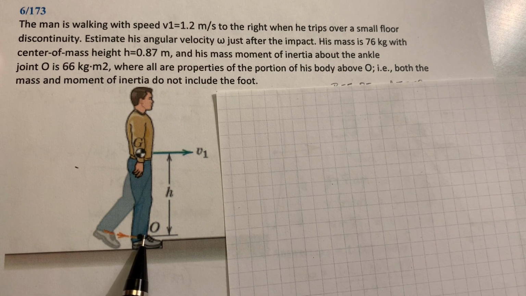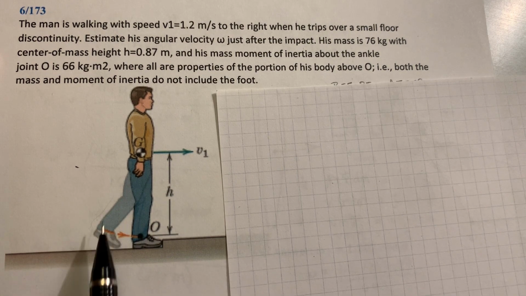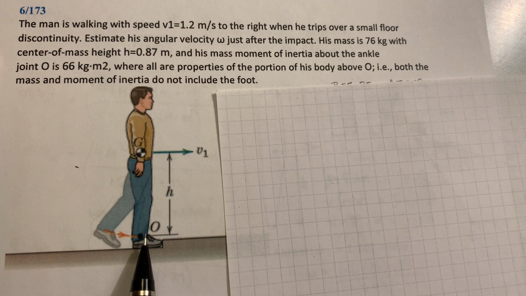We don't have to worry about this foot, and maybe we're neglecting anything that this changes. So he hits this, and then what happens? And you might not think that this is a conservation of angular momentum problem. I mean, it's certainly not a conservation of linear momentum, because there's going to be forces here in this direction and forces here.